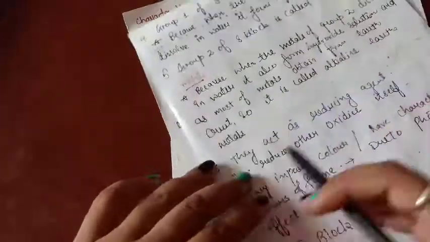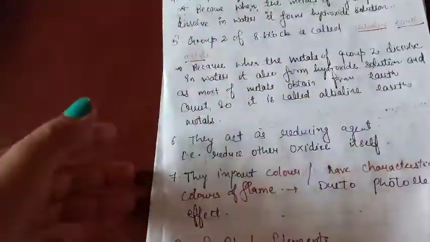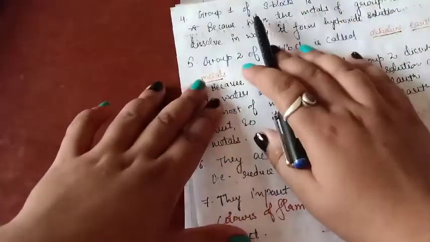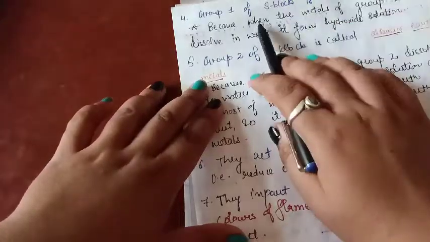Okay, next one, the fourth part: group 1 of the s block is called alkali metals.